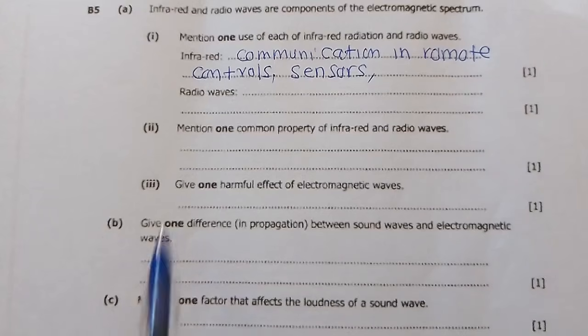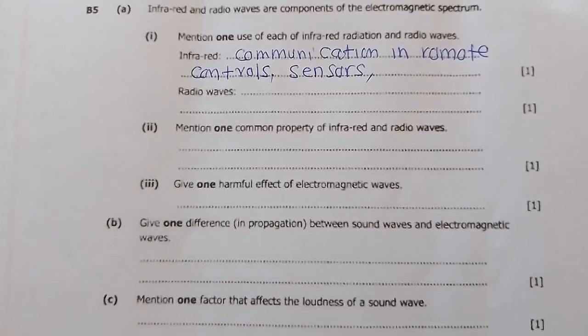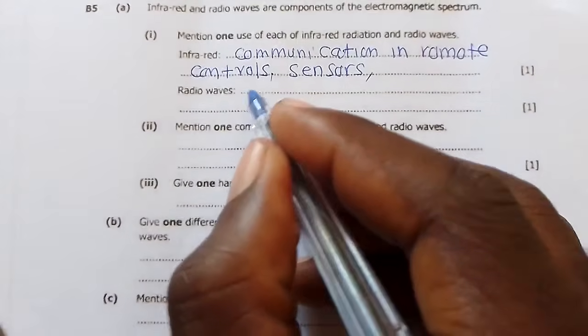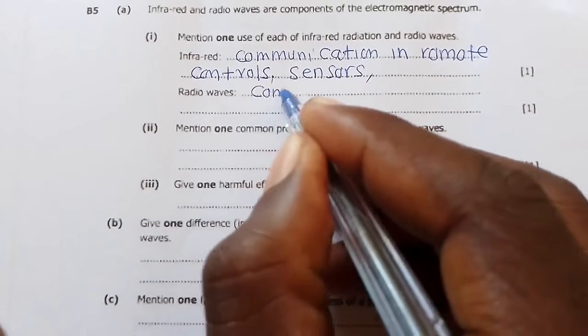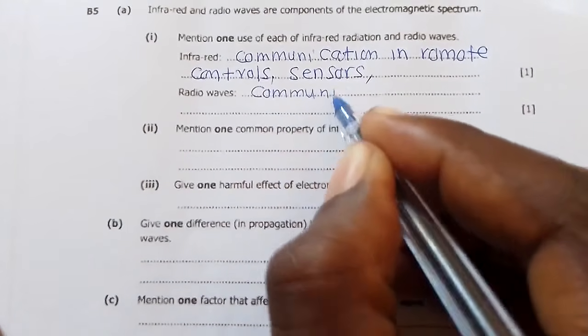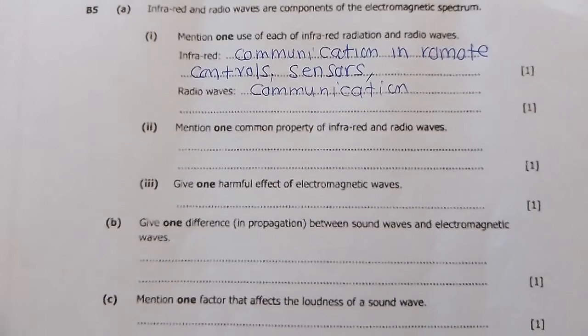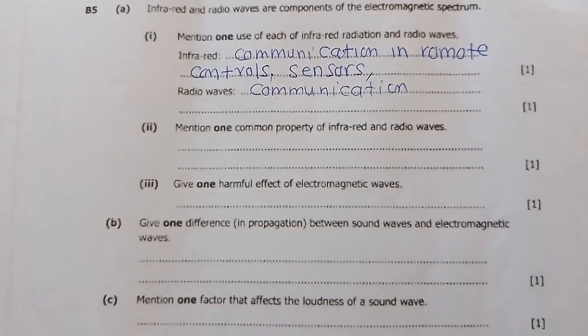But when we go to radio waves, you know that these are the waves that help us in communication. You discover that the radio is that side, and people are able to hear from here. So what is the use of those radio waves? They are used in communication, conveying information from one place to the other. So this is how you need to do it.